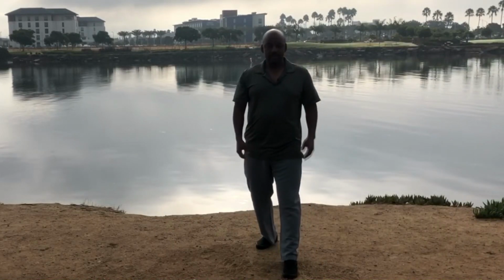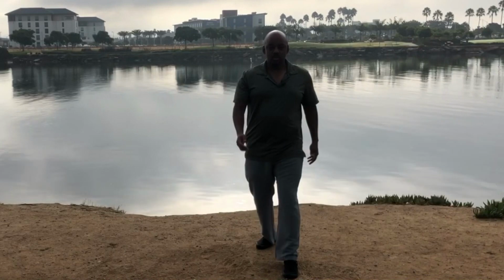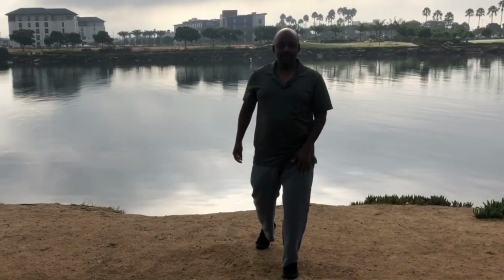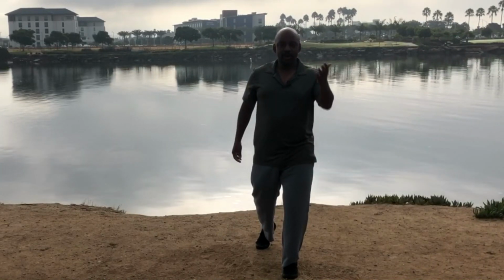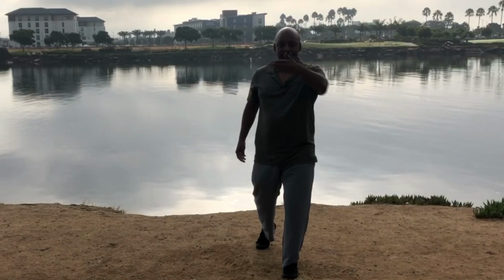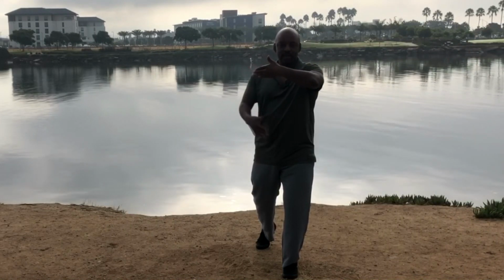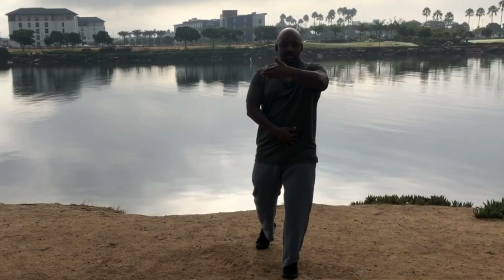Now, how does this apply to walking? When I'm walking, I'm going to start from this position here. As I change weight, I'm shifting my body to my left leg by rotating my upper torso on the left clockwise and rotating my lower torso on the right counterclockwise.